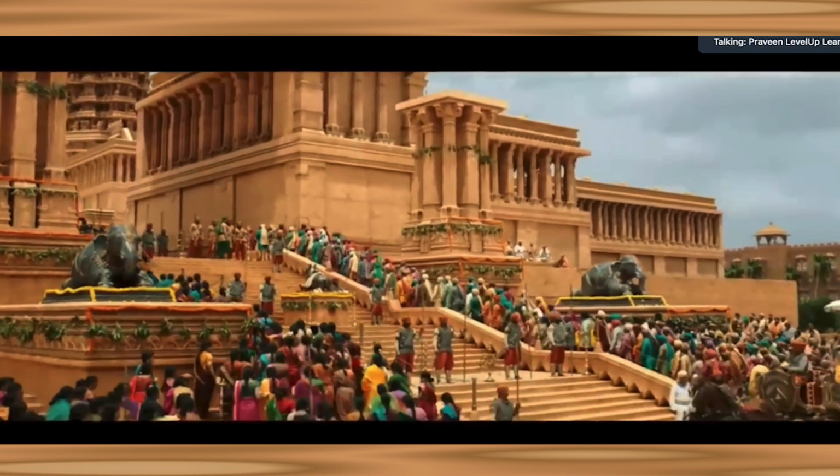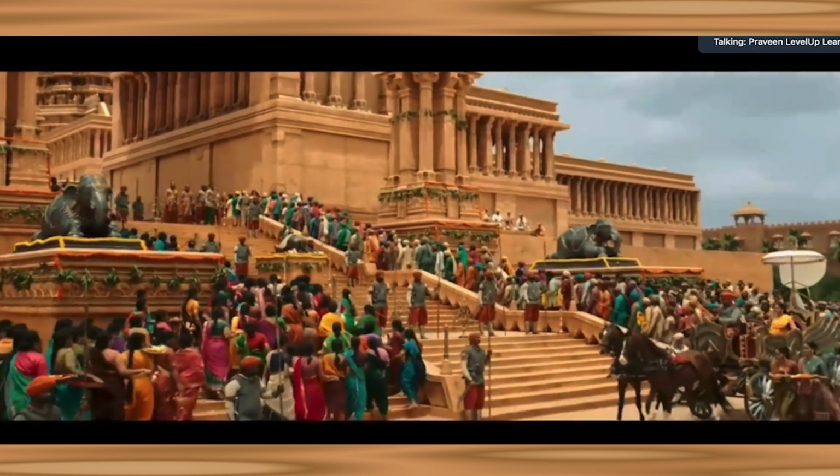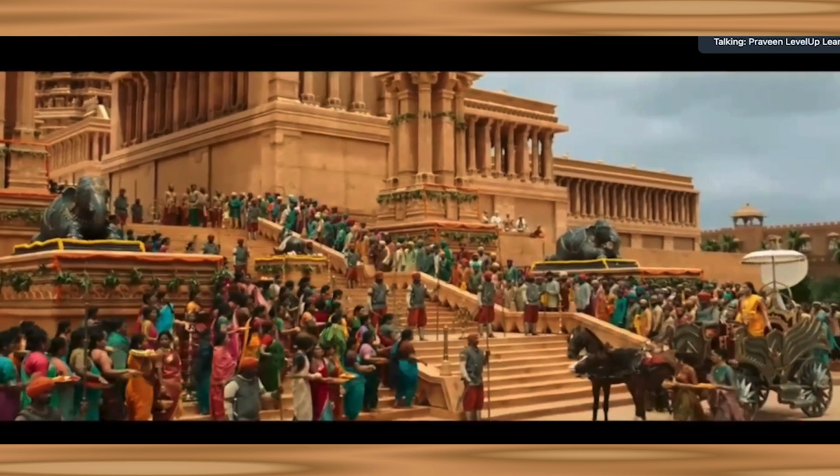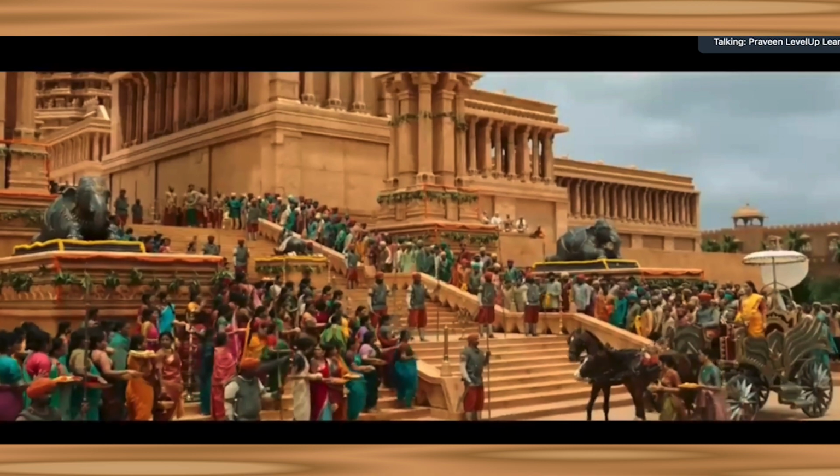Tilt down. Extreme wide shot. You can see Anushka coming in a car and getting down.